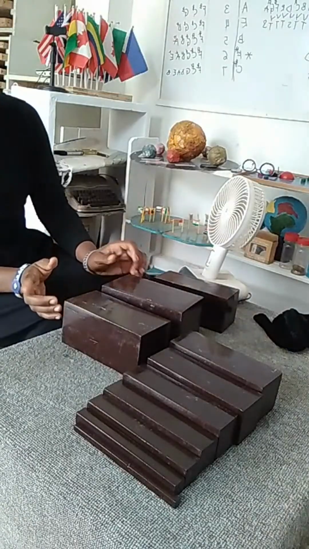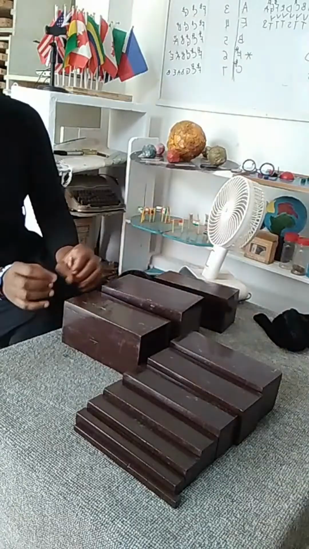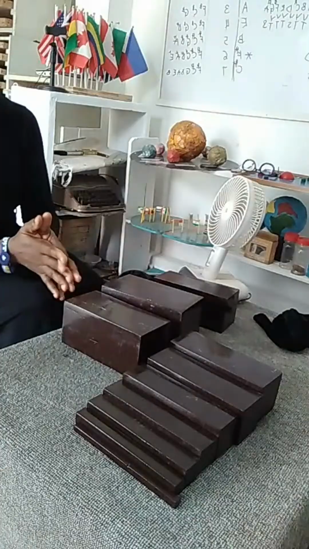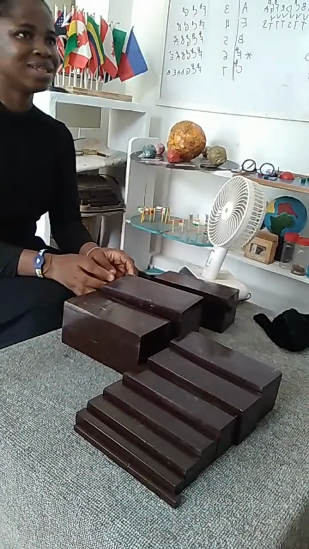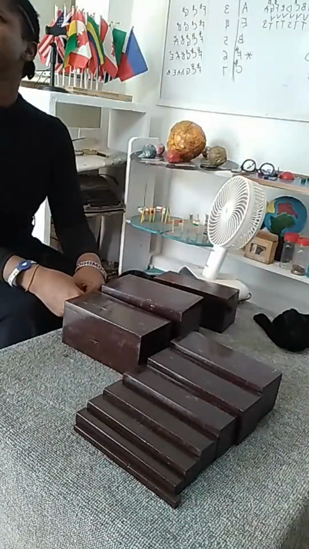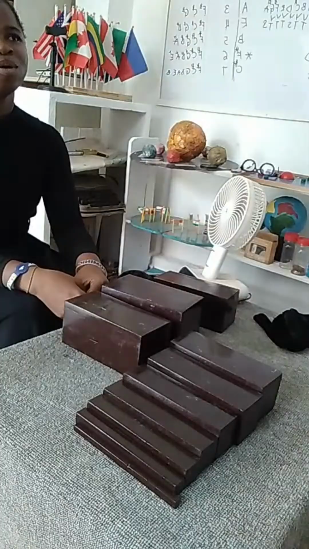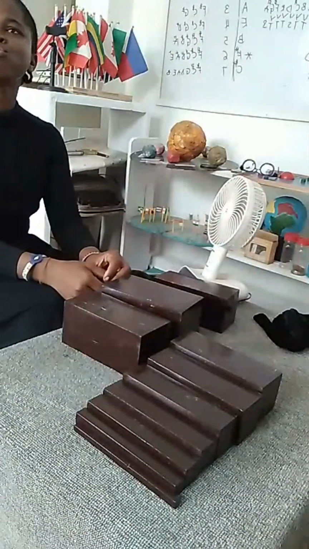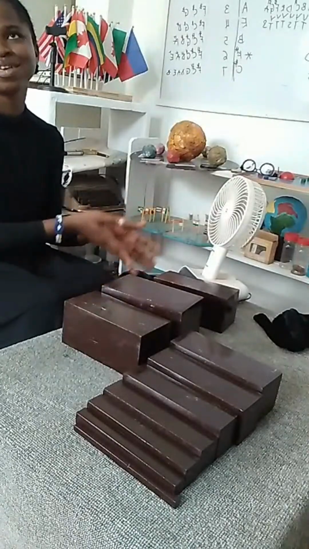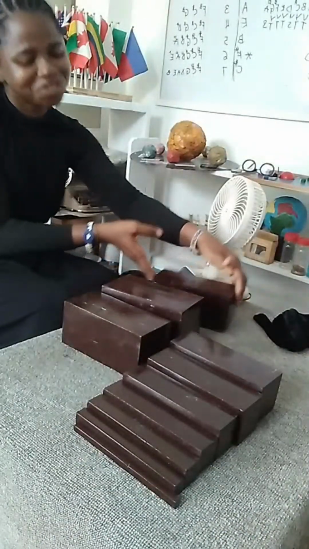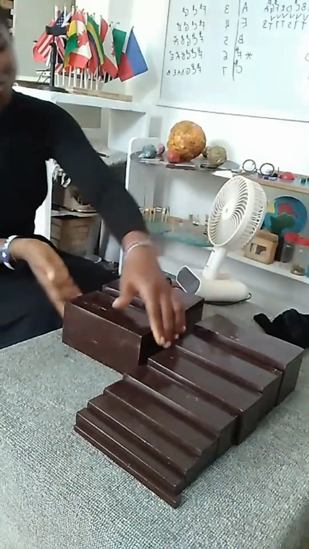Comparison, and size. What ages are supposed to be introduced to this material? Age 2, 3. Okay, let's say 2, 3 and above.